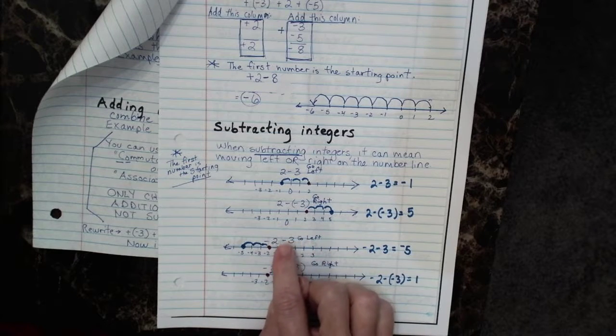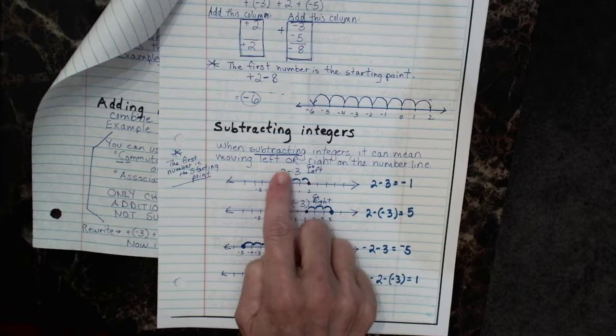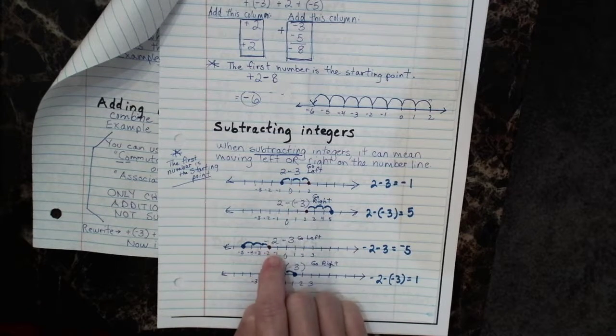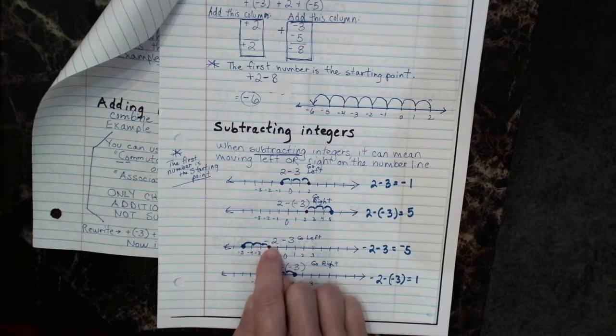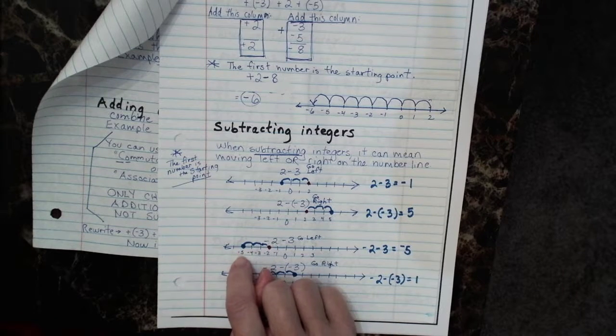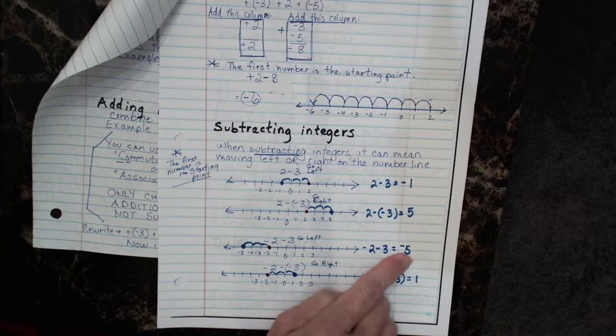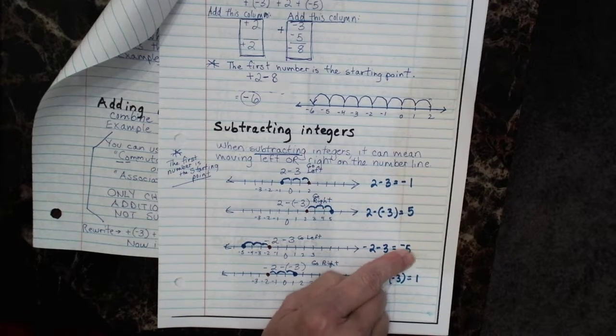With this one, we start with a negative 2. Up here we start with a positive 2. When you start with a negative 2, the first number being your starting point, remember 1 minus sign means to go left. So we go left 3 places, 1, 2, 3. And the solution is negative 5. So negative 2 minus 3 equals negative 5.